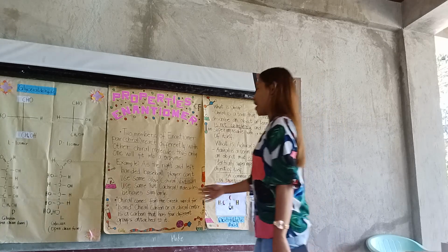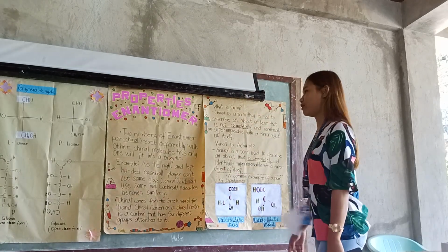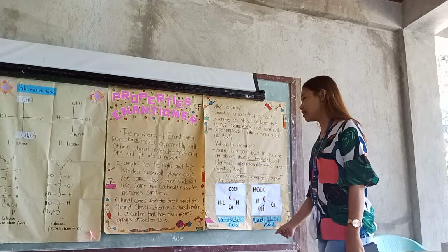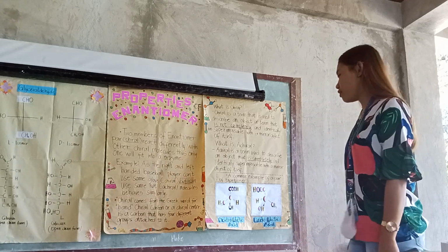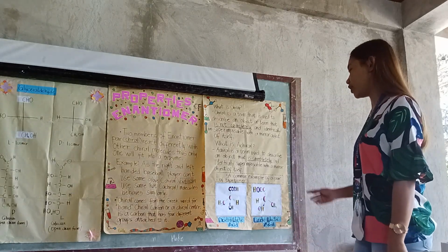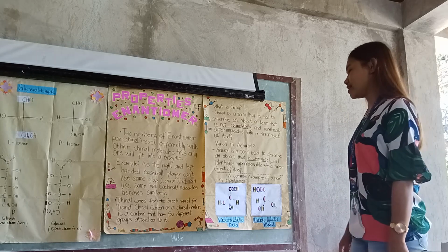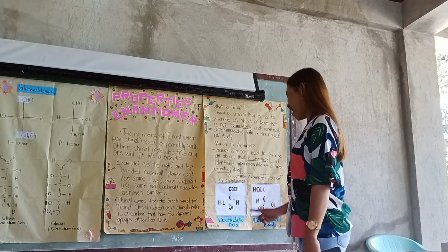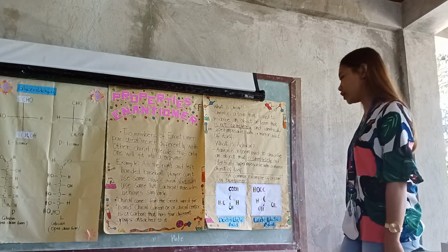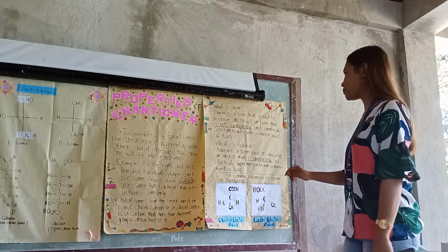So, what is chiral? Atong define ang chiral. Chiral came from the Greek word for hand. A chiral carbon or chiral center is a carbon that has 4 different groups attached to it.